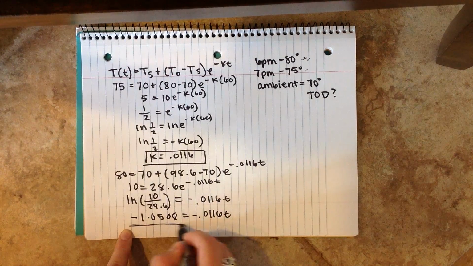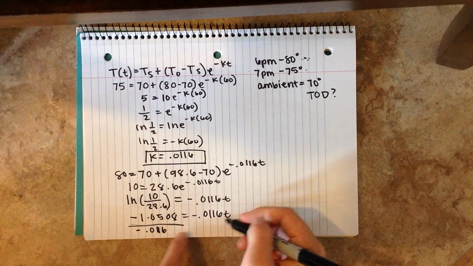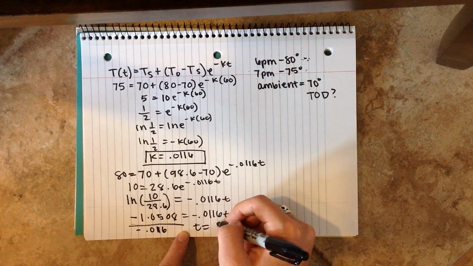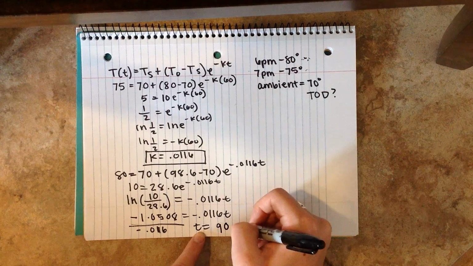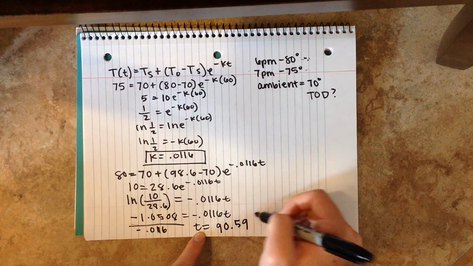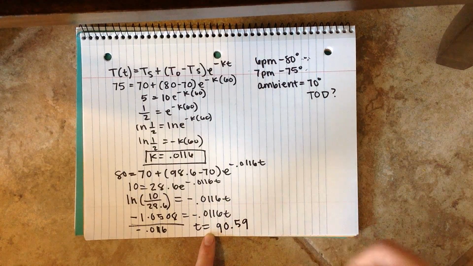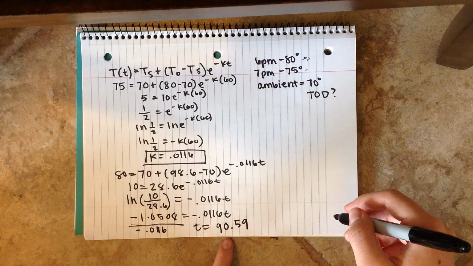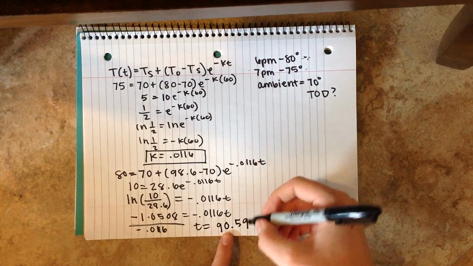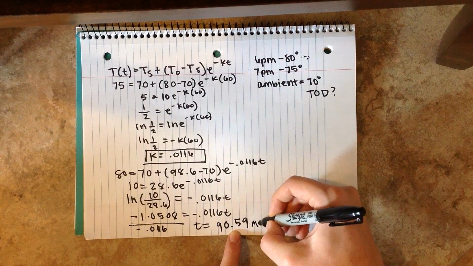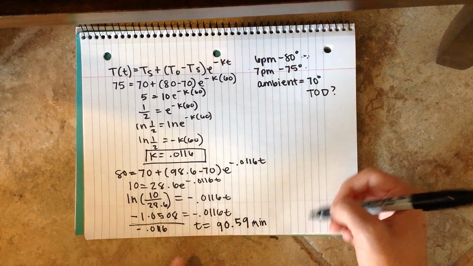Divide this by negative 0.0116 to give you t equals approximately 90.59. So this is the time elapsed from the time of death to the discovery of the body at 6 p.m. Remember that I did this in minutes, so it's 90.59 minutes. We're going to round this to 91 because that makes a little more sense.